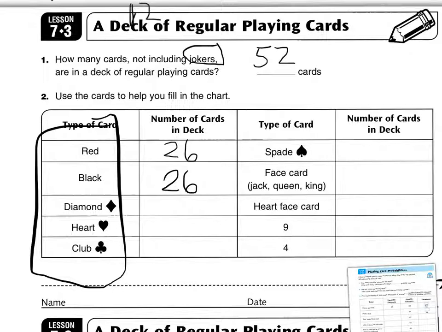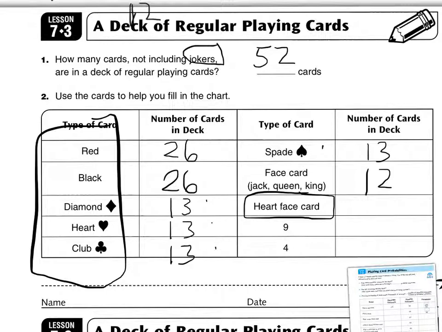A diamond. There are 13 diamonds, 13 hearts, 13 clubs, 13 spades. Face card. Jack, queen, and king. We said there were 12. Remember, there's 3 for each suit, so 3, 6, 9, 12. A heart face card. Okay, think about this. If they want a heart face card, remember, jack, queen, and king for each suit. So if we just want the heart face cards, there would be 3, because of jack, queen, and king.